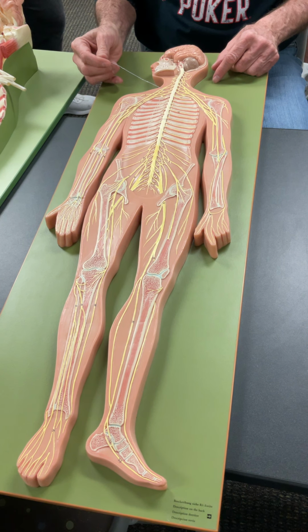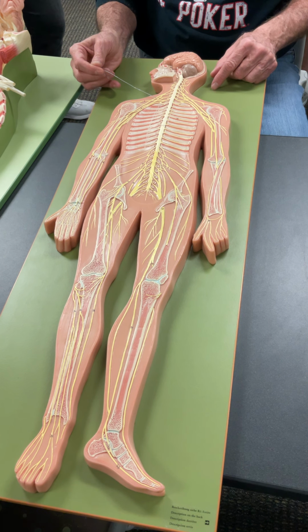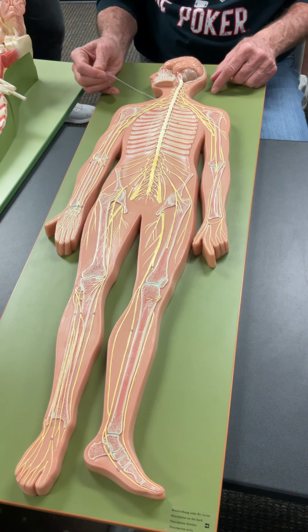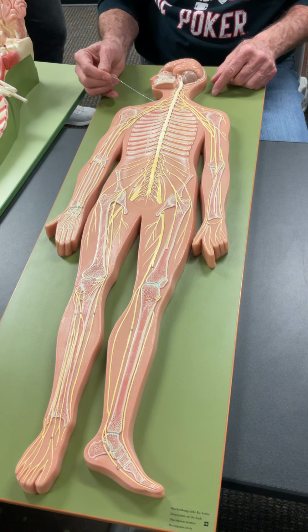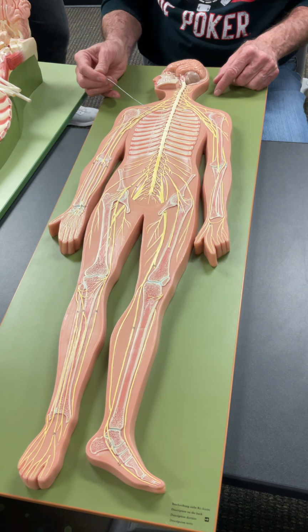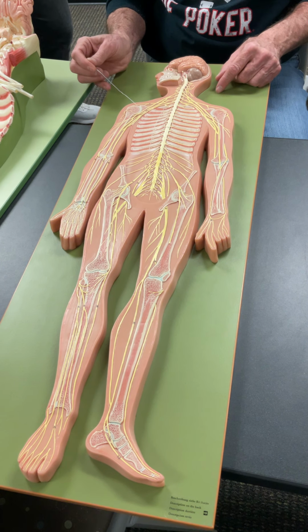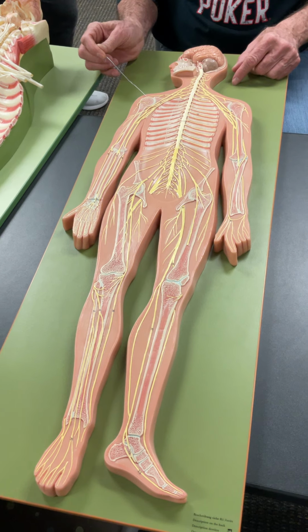Okay? C5, C6, C7, C8, T1. Upper trunk, middle trunk, lower trunk. Anterior division, lateral cord, posterior divisions, posterior cord, anterior division forming the medial cord here. Coming off of here is going to be the suprascapular nerve.